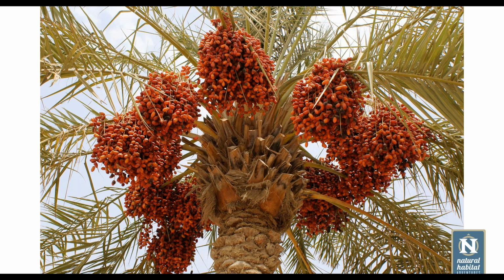Some cool things about dates, well, they have separate male and female plants. You can grow them pretty easily from seed, but if you're growing dates, you'll probably want to focus on the female plants because they're the only ones who are going to give you fruit, of course. And that fruit is remarkably long lasting. So when it's dried, it can be safe for human consumption for many years.